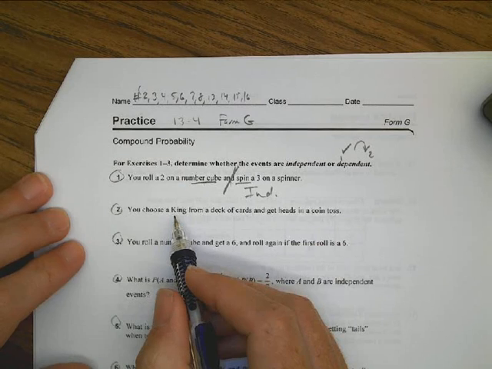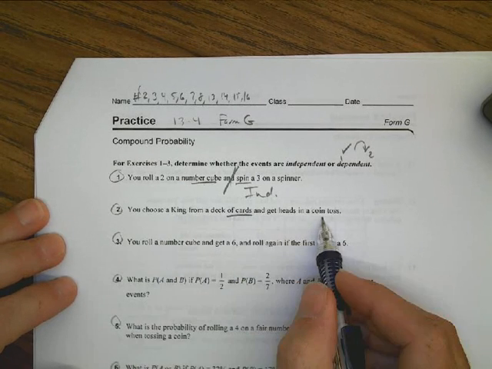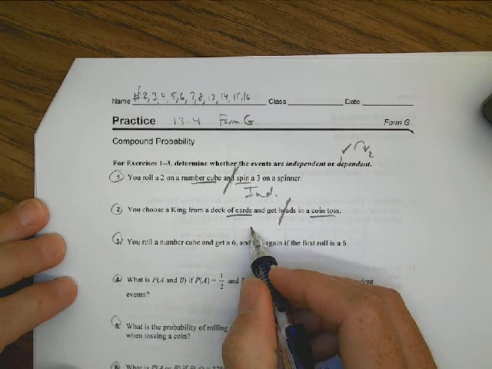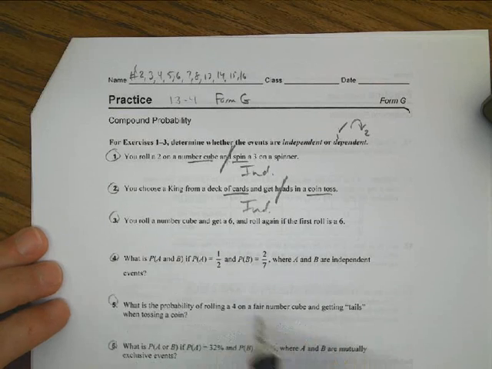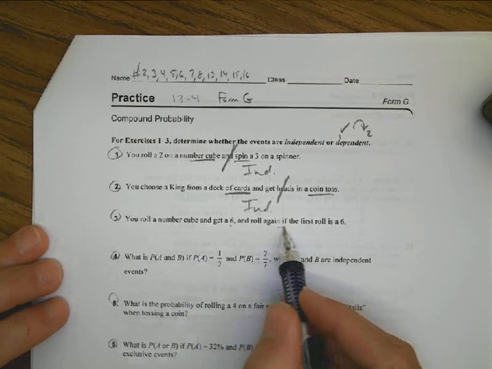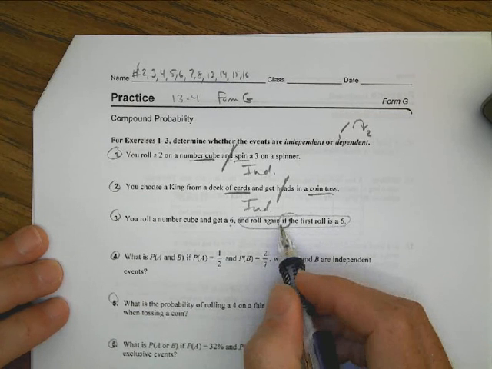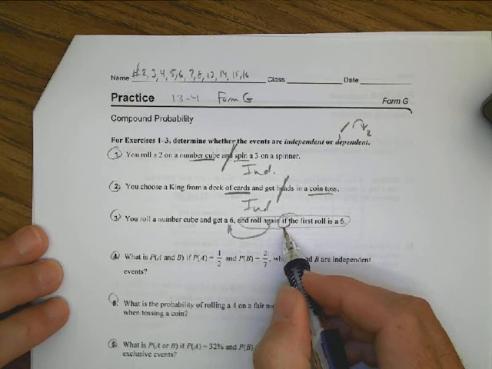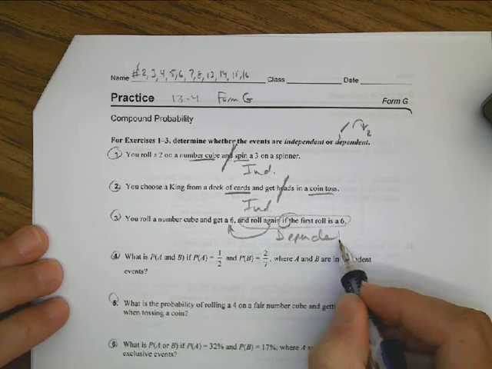You choose a king from a deck of cards, and you get a head in a coin toss. So you have cards and a coin. Those are two separate events, so that's going to be an independent event. Number 3, you roll a number cube and get a 6, and then you roll again if the first roll is a 6. So I only get to roll again if I get a 6, which means I can't do this unless that happens, so it depends, so we can call that dependent.